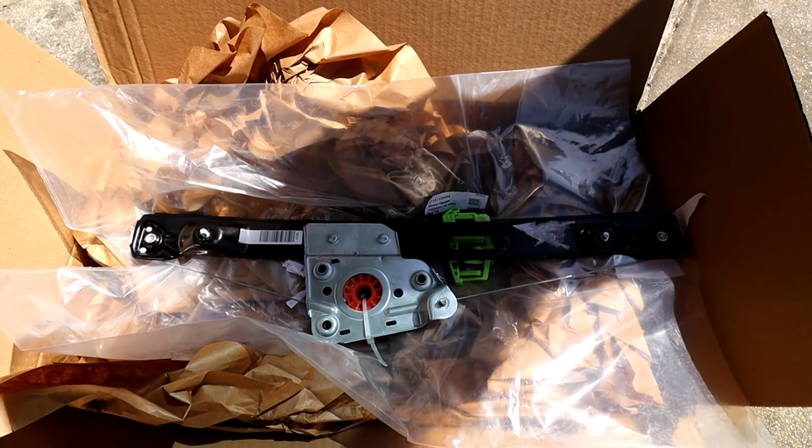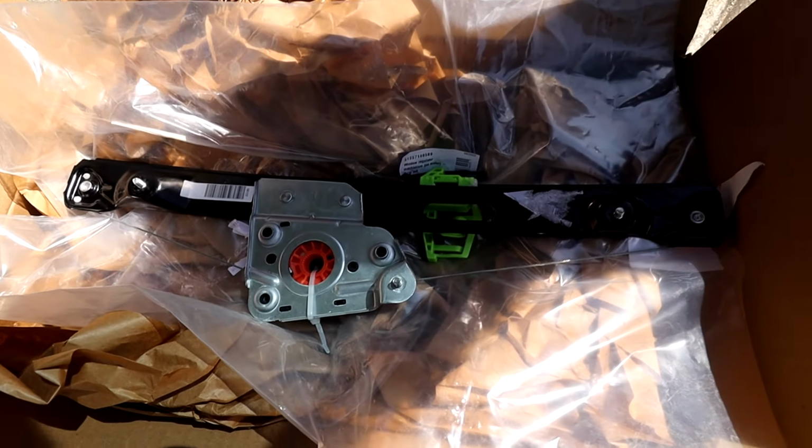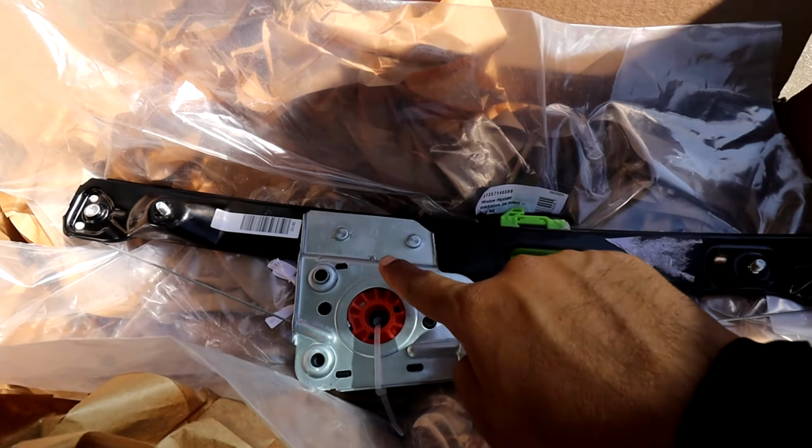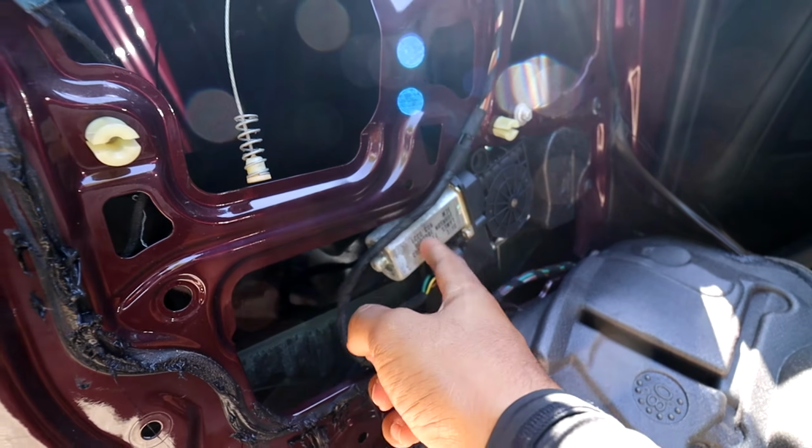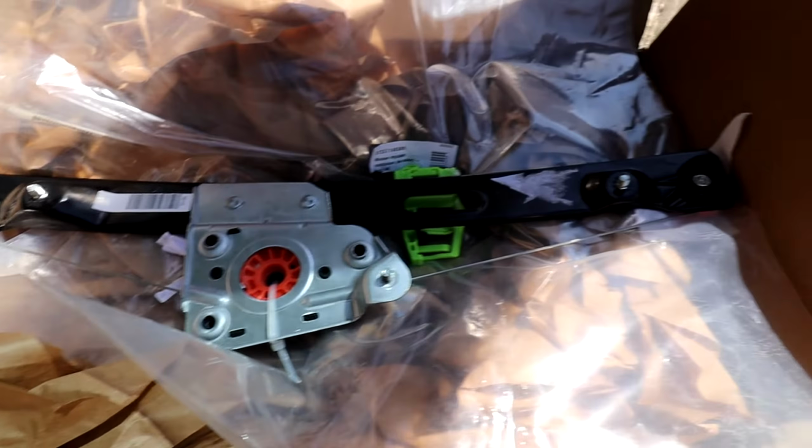So it has now been a few days and I was able to get a new window regulator from the usual place, fcpeuro.com. So here is the new window regulator. As you guys can see, it does not come with a new motor. I'm gonna have to remove the motor from the one that's on the old one and transfer it to this one. Now the install should be pretty straightforward, not too difficult.